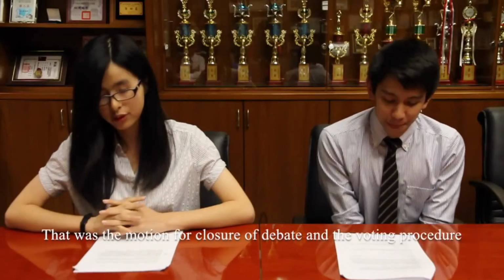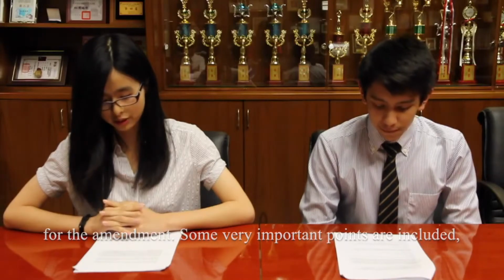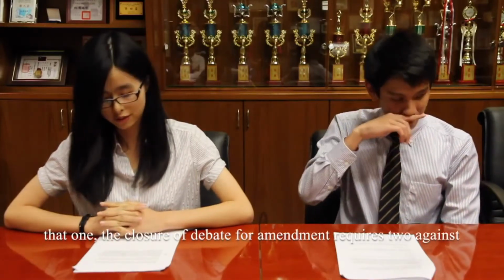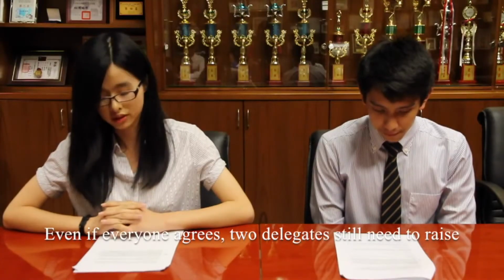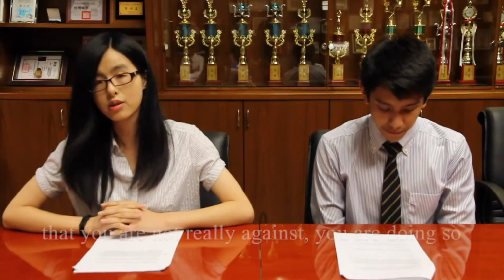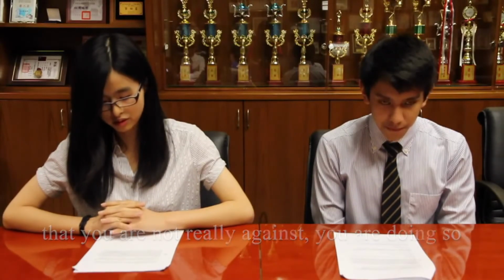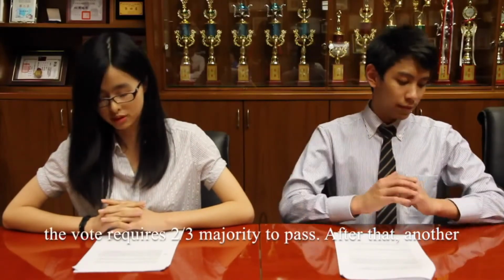That was the motion for closure of debate and the voting procedure for the amendments. So, very important points include, number 1, the closure of debate for an amendment requires 2 against. Even if everyone agrees, 2 delegates still need to raise their placards to state technically against. That means that you are not really against, but you're doing so that the voting procedure can continue. With objection, the votes require 2/3 majority to pass.